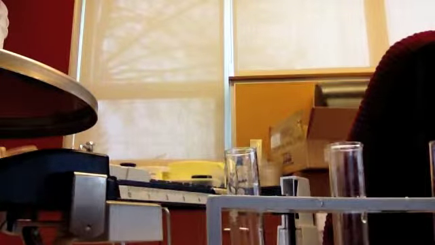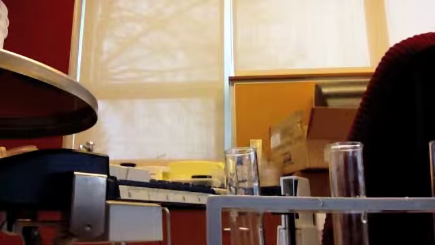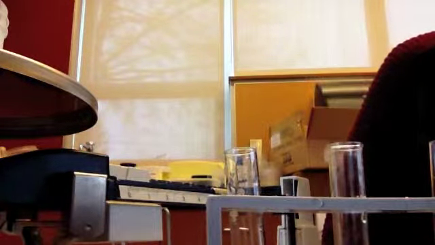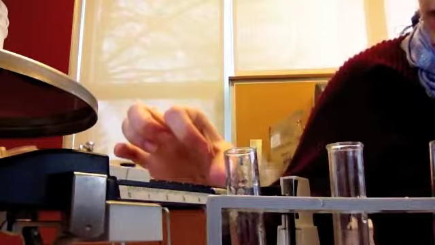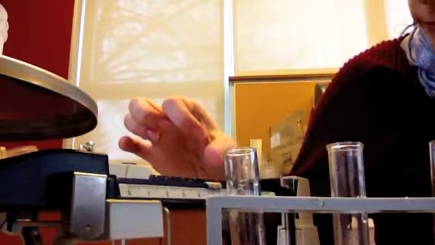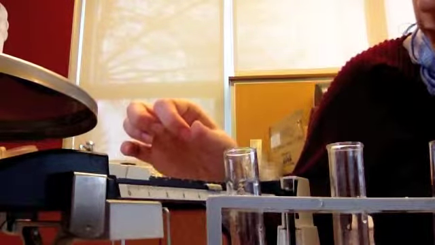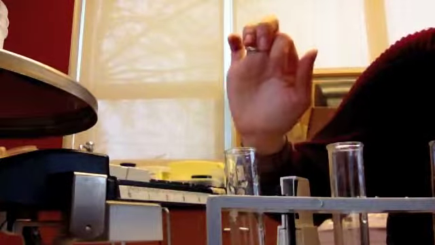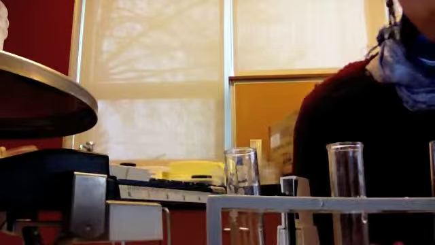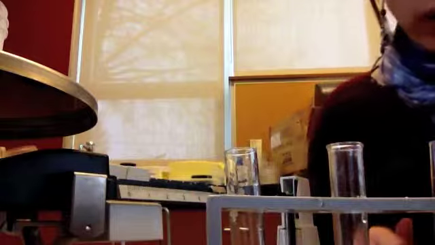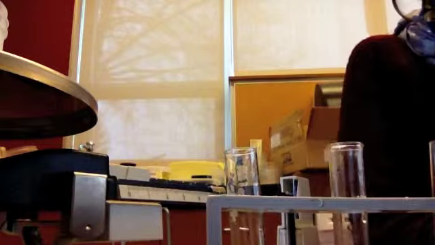So the control started at 35.7, because I just added it from the jar that I just measured. And let's see how much I added in to make it saturated. Not very much. It's like 35.5. So only 0.2 grams. So my control is here.